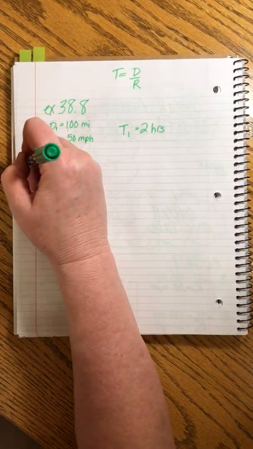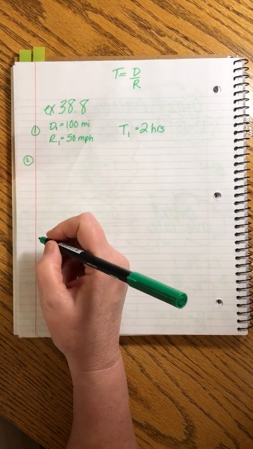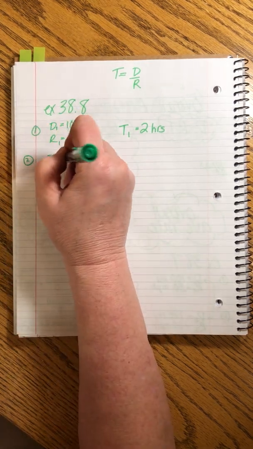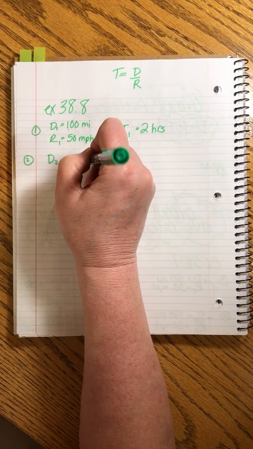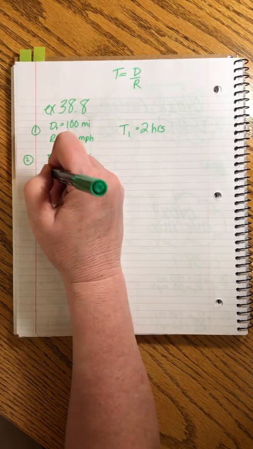Now let's try the second scenario. Then they drive 180 miles. This is their last trip, isn't it? At 60 miles per hour.